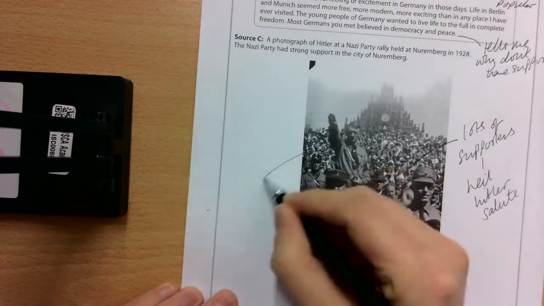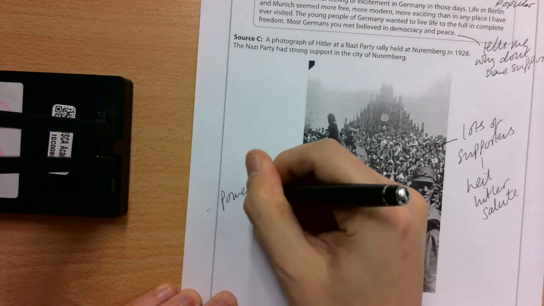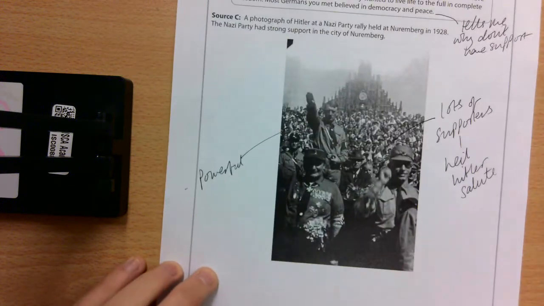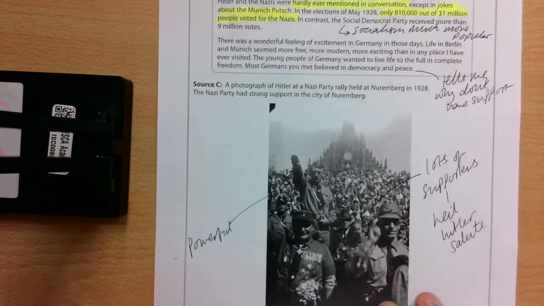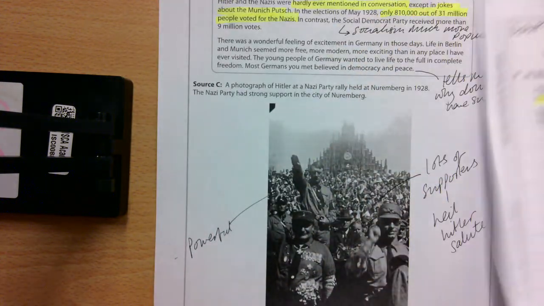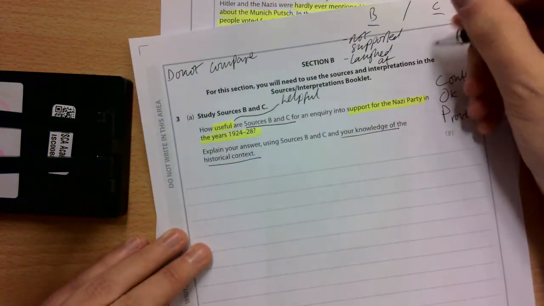Okay, he looks powerful, doesn't he? Clearly very well supported. Okay, so I've got two contrasting ideas here. I'm just going to fill in my little plan over here as well.